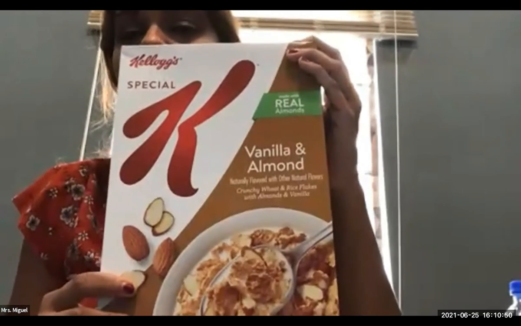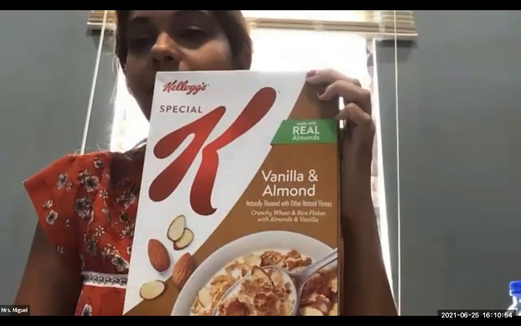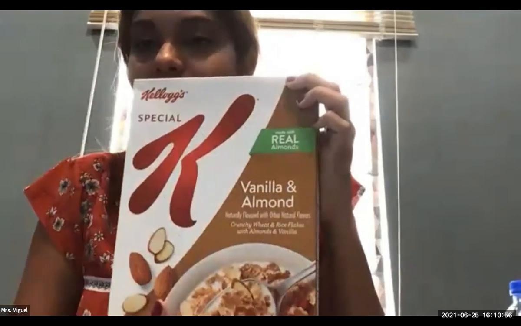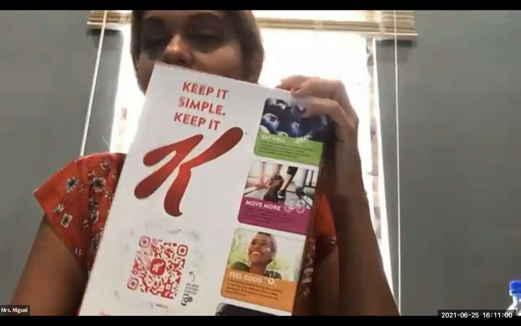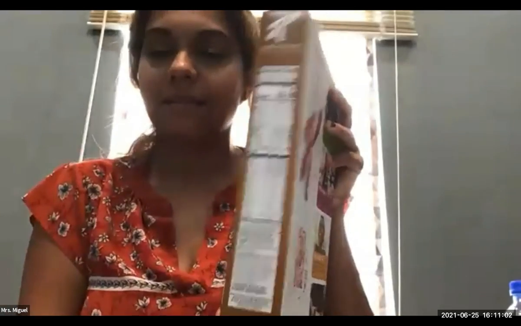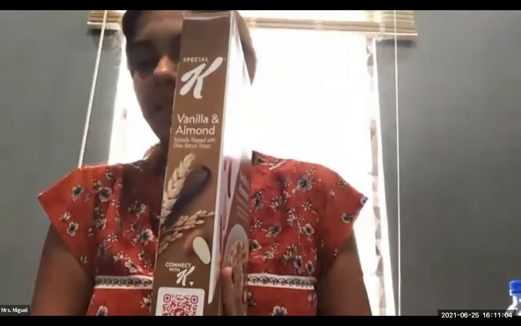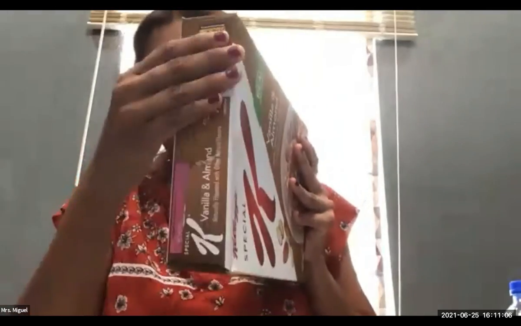All right, this is my cereal box. So it means that this face is the same as this face, and this face is the same as this face, and this face on top is the same as the bottom.